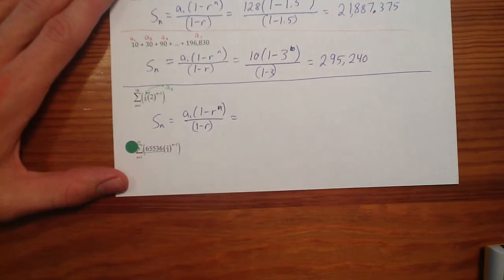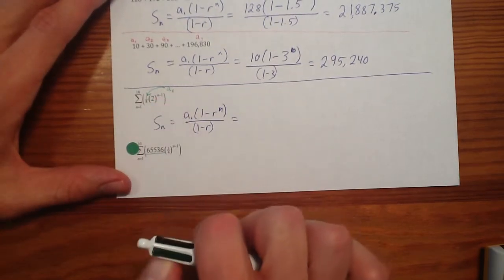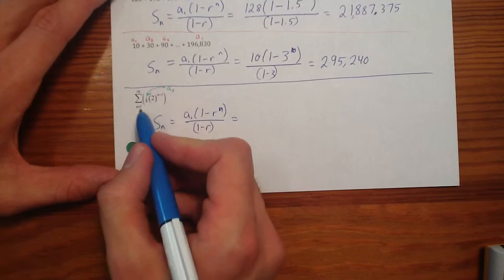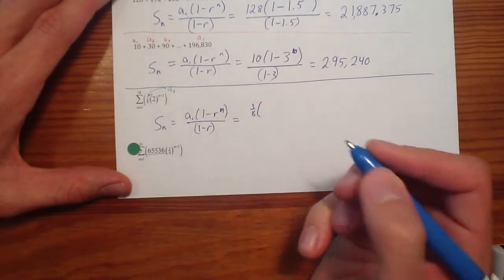So that's the shortcut, assuming that is an n minus 1 for an exponent. Every now and then somebody will slip one in where it's not. Either way, it's really good to check. If you want to plug a 1 in right there, figure it out.